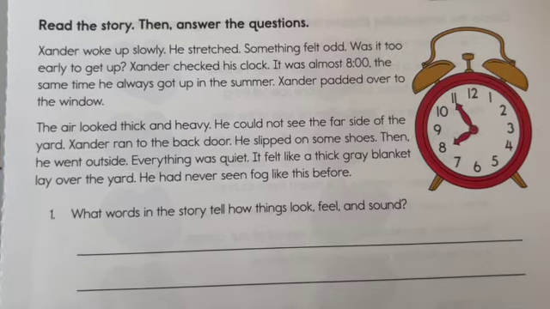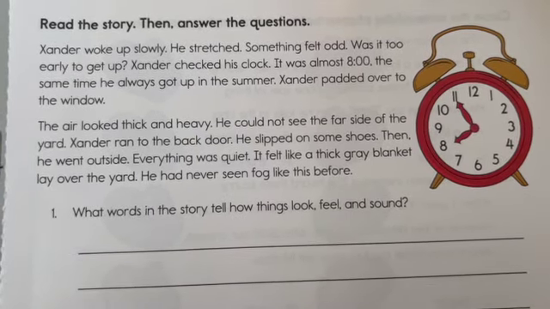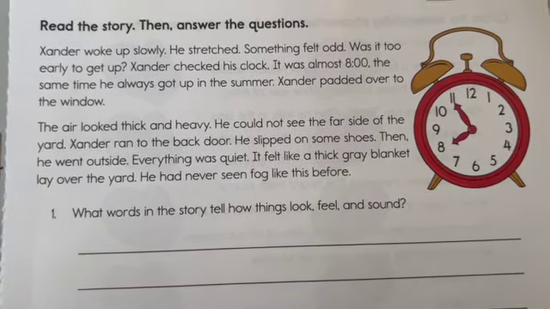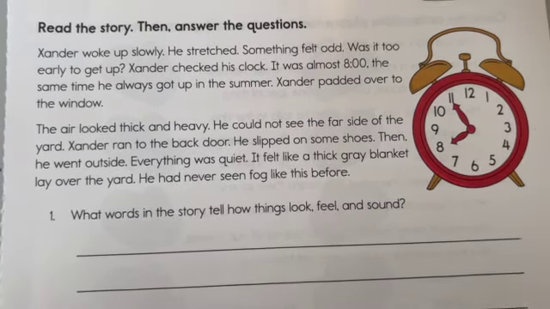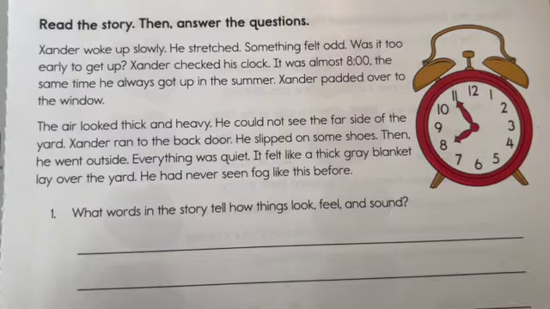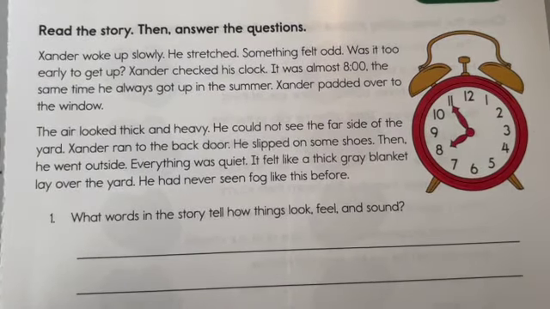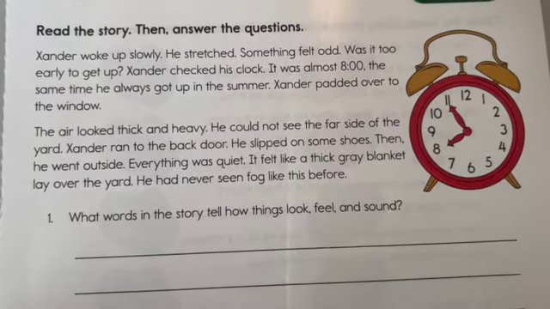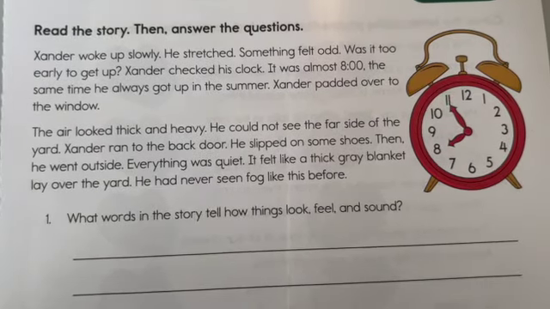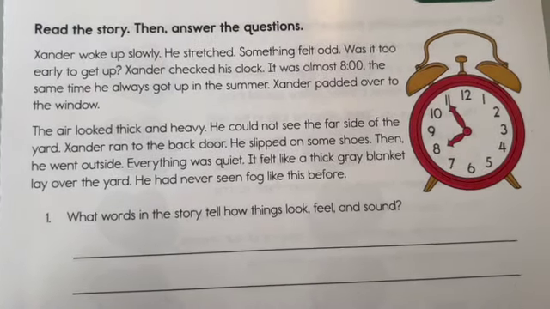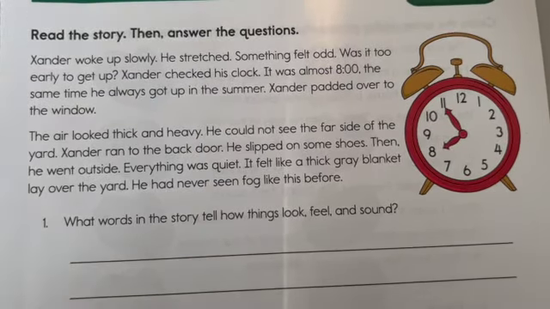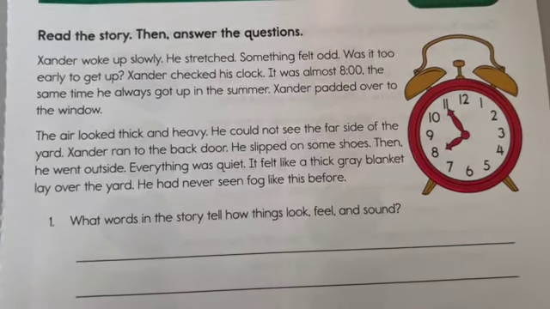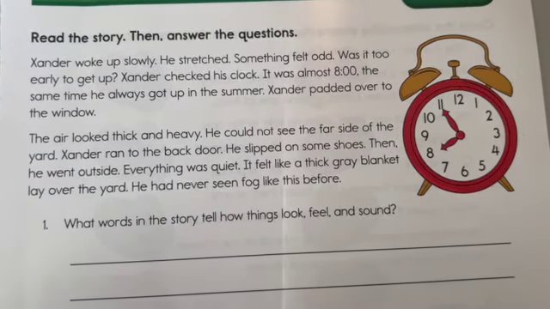Xander padded over to the window. The air looked thick and heavy. He could not see the far side of the yard. Xander ran to the back door. He slipped on some shoes. Then he went outside. Everything was quiet. It felt like a thick gray blanket lay over the yard. He had never seen fog like this before.